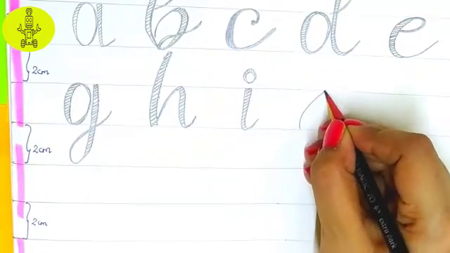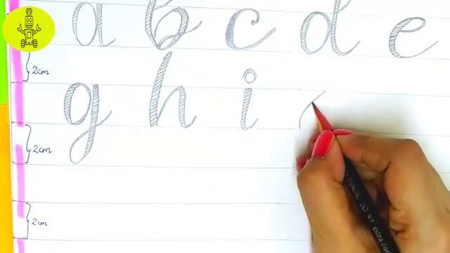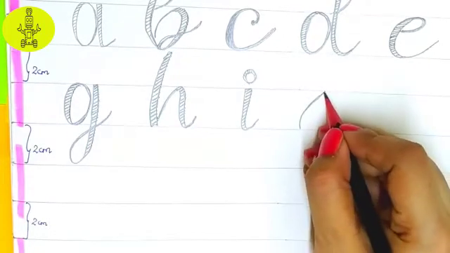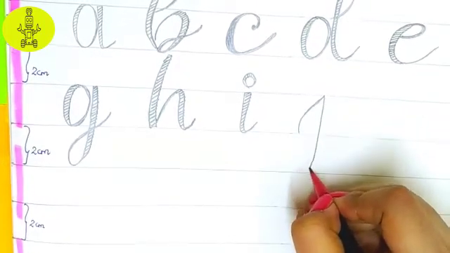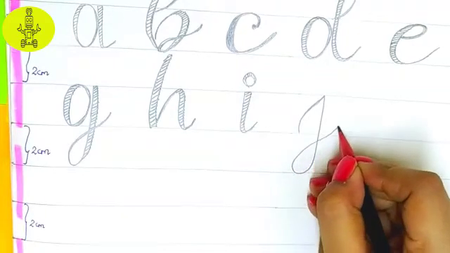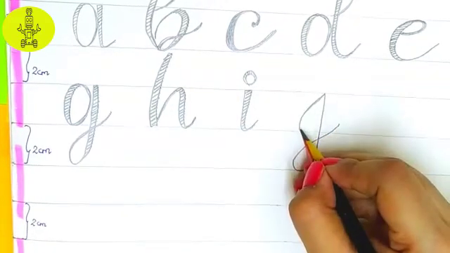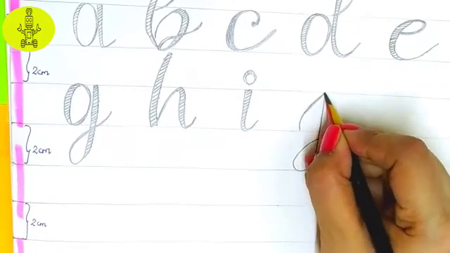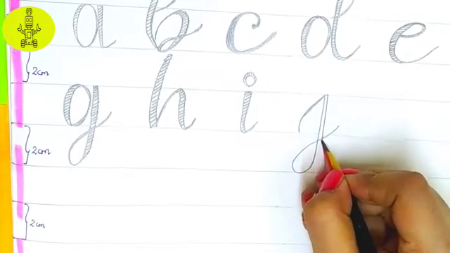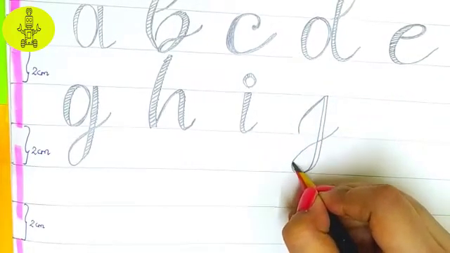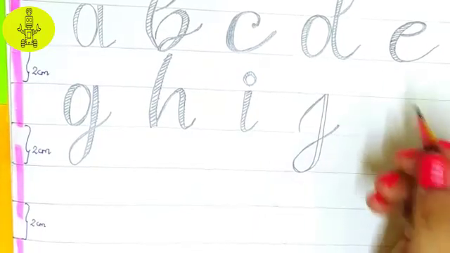Now the next comes to J. J is a downward loop. Just upward and then downward. Right, so this is J. अब J को हम double करेंगे. Very good. And double it off.